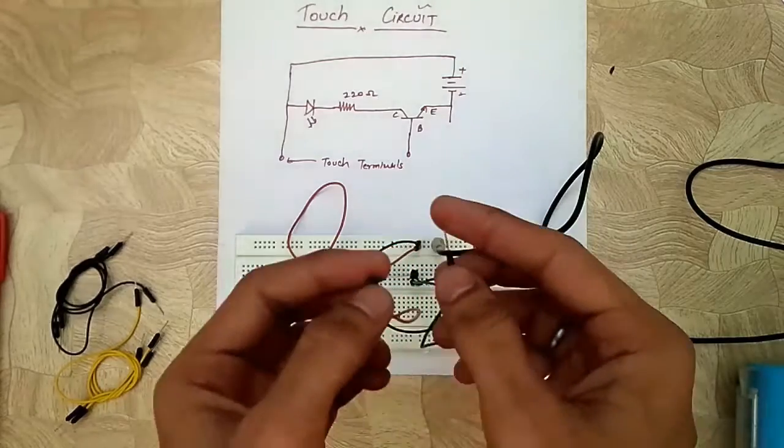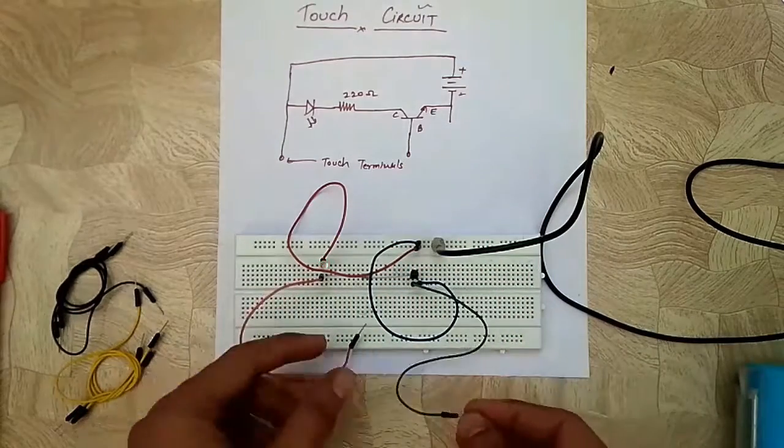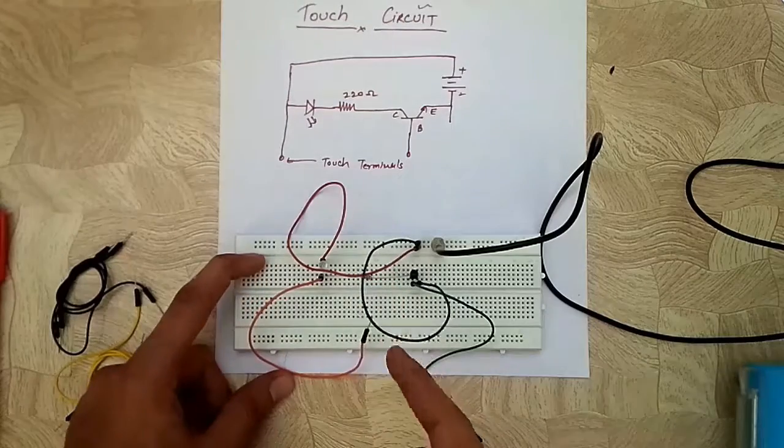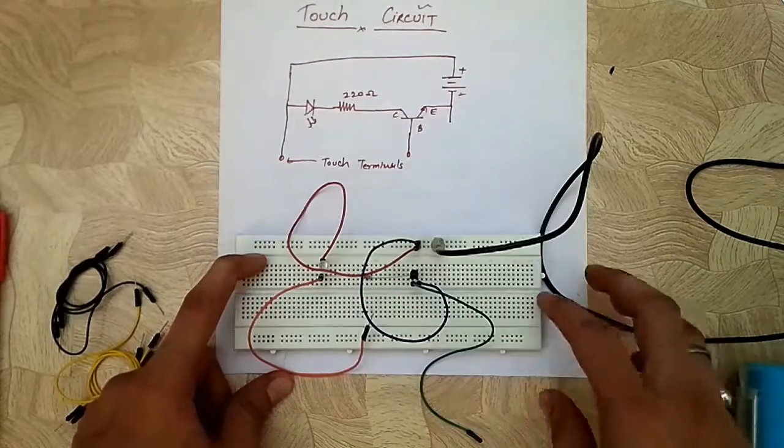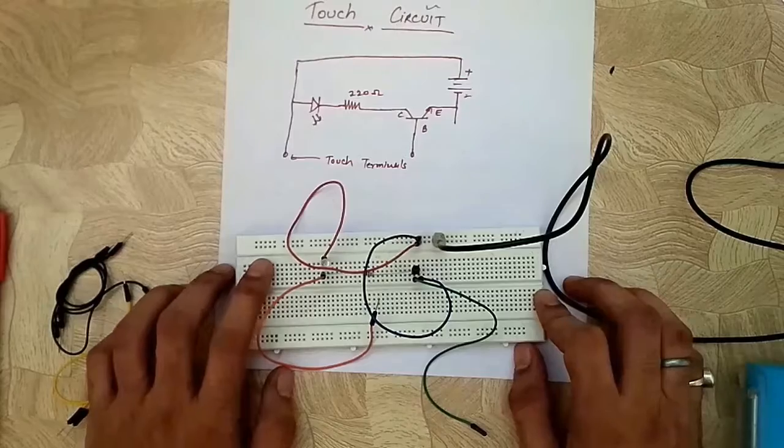Okay, so this was the touch circuit implementation. You can change the value of the resistance and the number of LEDs to make this circuit longer and bigger.